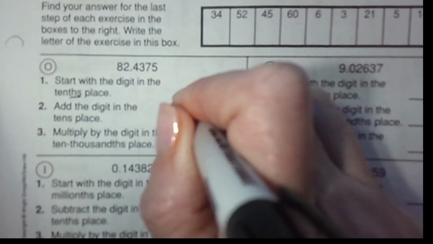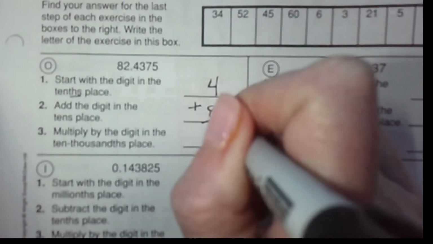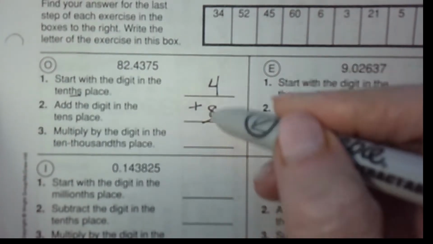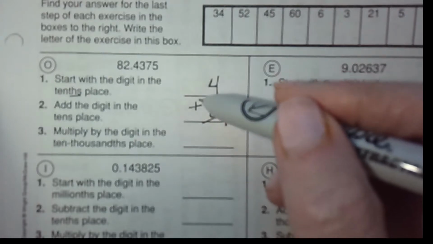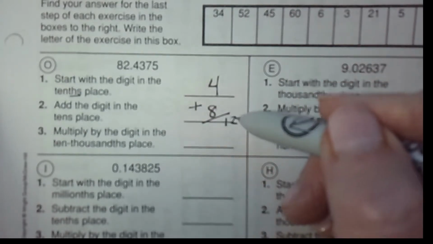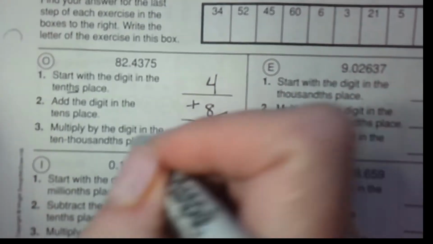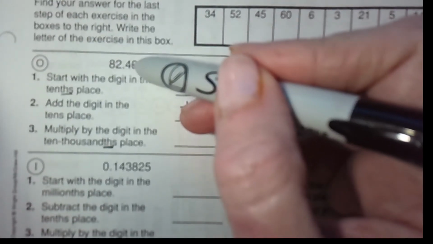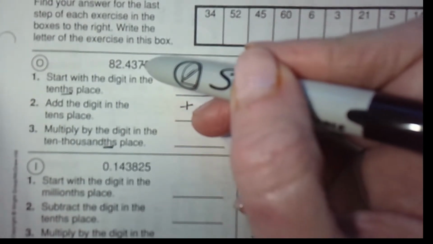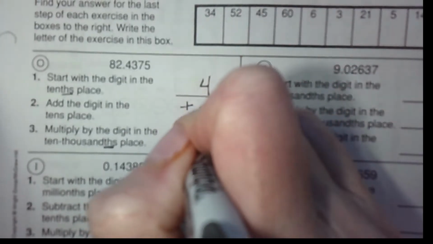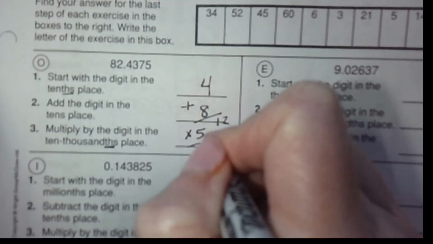It says I'm supposed to add those two numbers. So now I'm at 12. I'm just going to go here to the side and do that. You can write this however works best for you to keep up with it, that's fine with me. Then multiply by the digit in the 10,000ths place. Again, we have that TH, so we're on that right side, behind the decimal. We have tenths, hundredths, thousandths, 10,000ths. So I'm going to be multiplying 12 by 5. And 12 times 5 is 60.